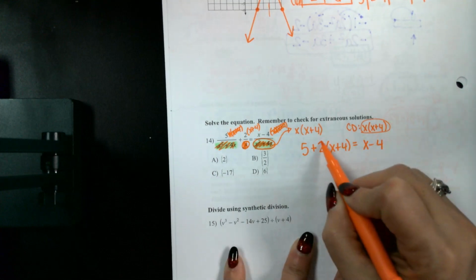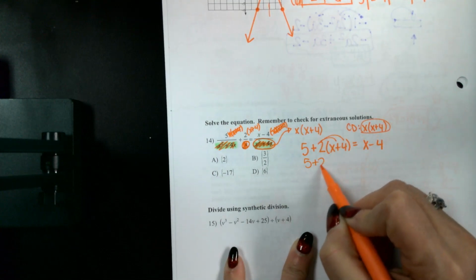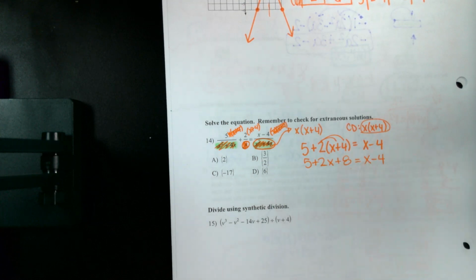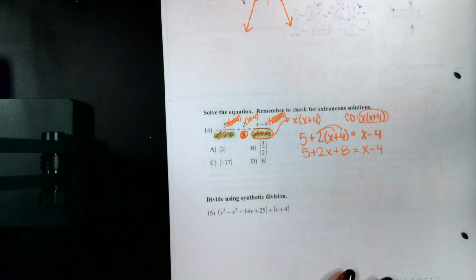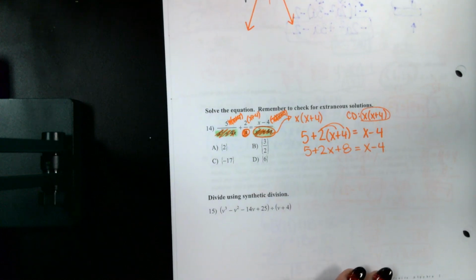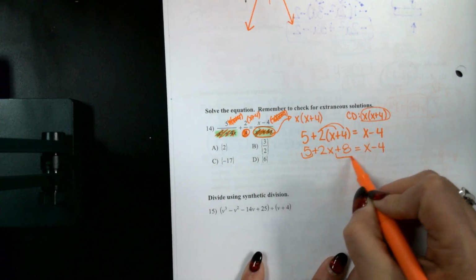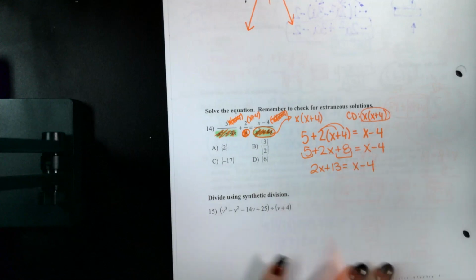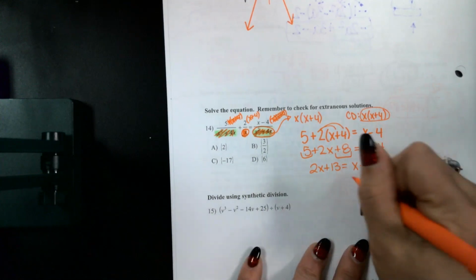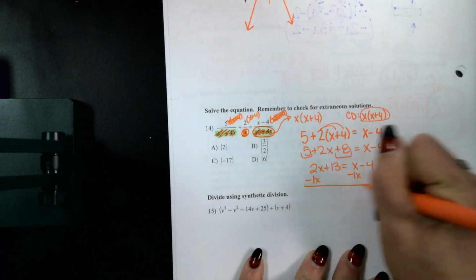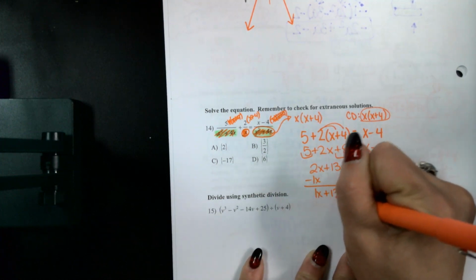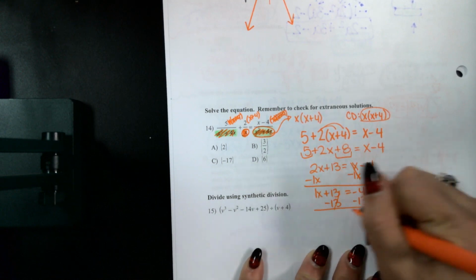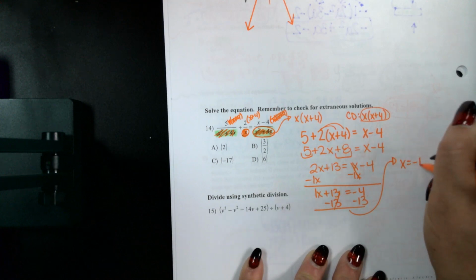And then we just distribute and solve. So I have 5 plus 2x plus 8 equals x minus 4. I'll combine the 5 and the 8 to make 13. And then we just solve from there. So I'm going to move my x this way. So 1x plus 13 equals negative 4. And then I'll subtract 13. So I get x equals negative 17.